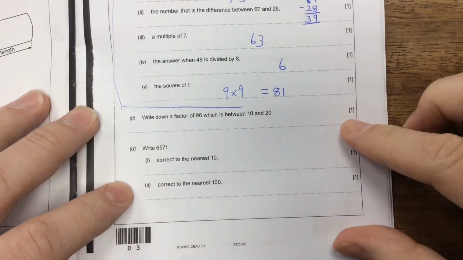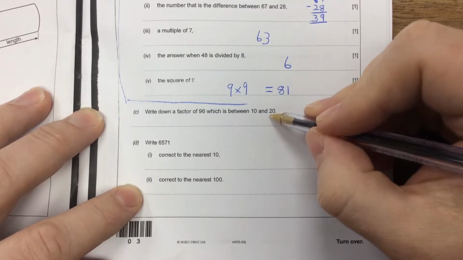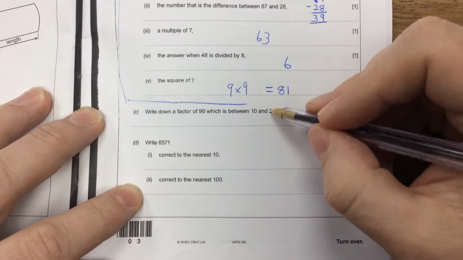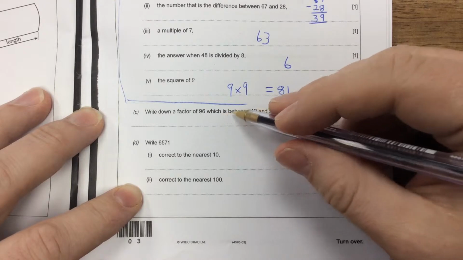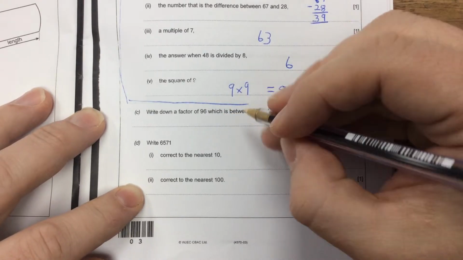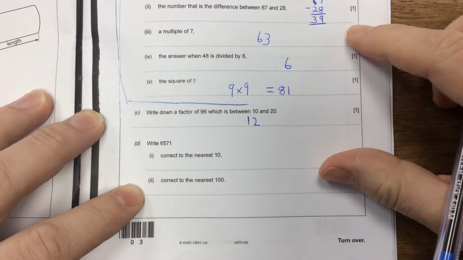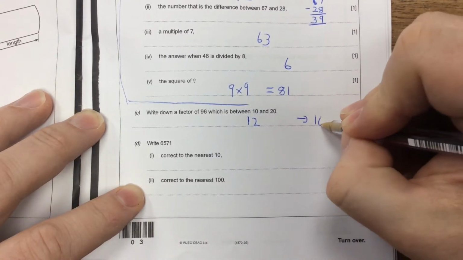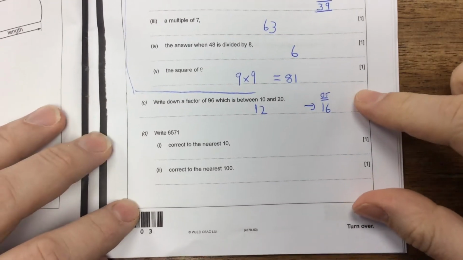Right. A factor of 96, which is between 10 and 20, is a number that goes into 96. If I go through my 10 times table, that's not going to work because it always ends in a 0. If I go through my 11 times table, it becomes 77, 88, 99. That doesn't work. If I go through my 12 times table, 12 goes into 96, because you've got 12, 24, 36, 48, 60, 72, 84, 96. Another one would be 16, if anybody's got that one. So 16 goes into 96 as well.